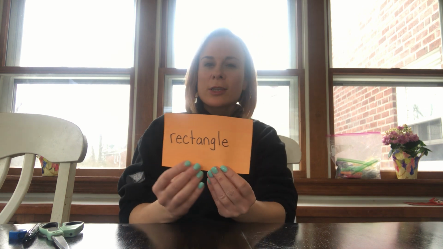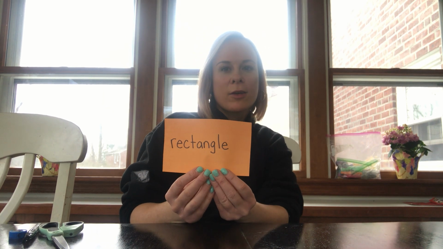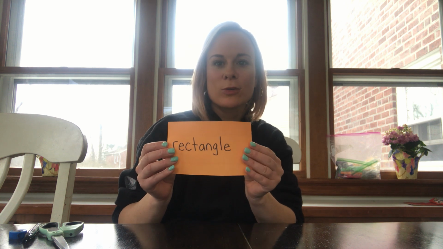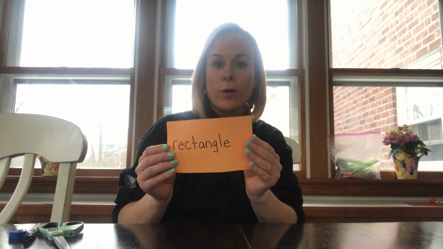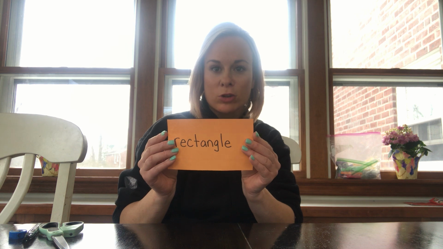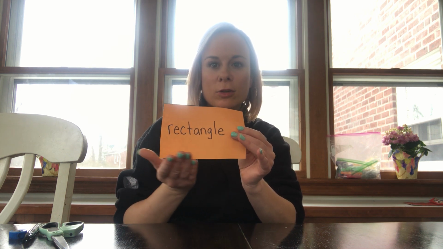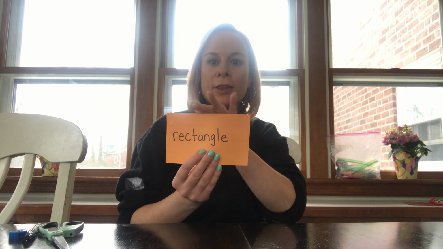Okay, now do you notice something about the sides? Are they a little different? These two are alike. Can you tell me how they're alike? This side and this side. You got it, guys. These two sides are equal. They're shorter, but they look about the same length. Let's look at these two sides, the bottom and the top.